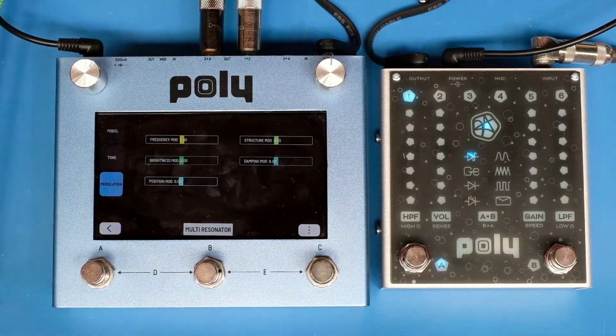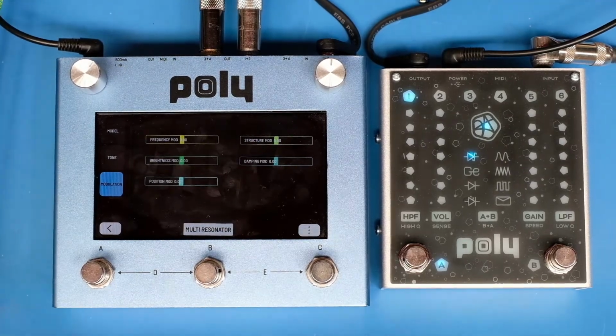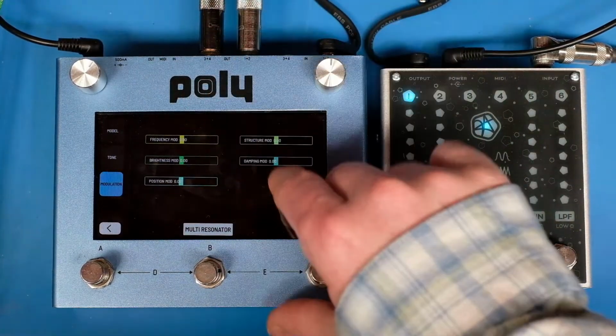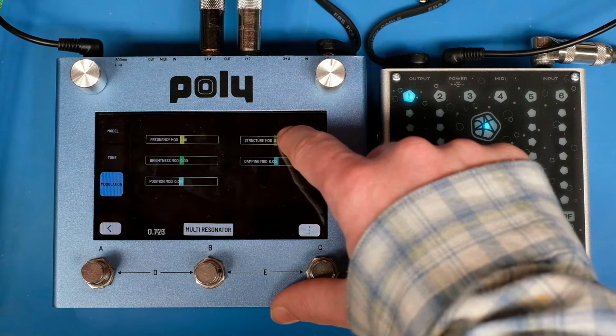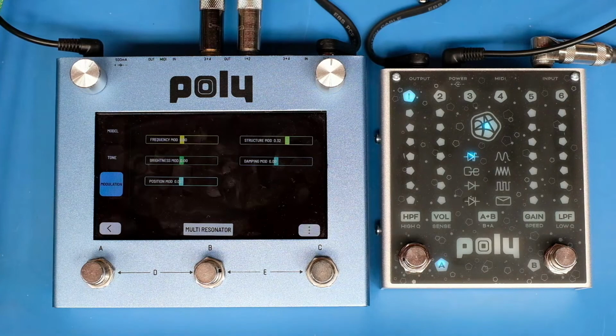Some of the modules have got built-in what are called attenuverters, so things that control the amount of modulation. If some of the modules don't have these built in, then you can just add one in between your modulation source if you want to control how much level it's doing. So we connected that up to structure, so now we can. And you see we're modulating structure over time.